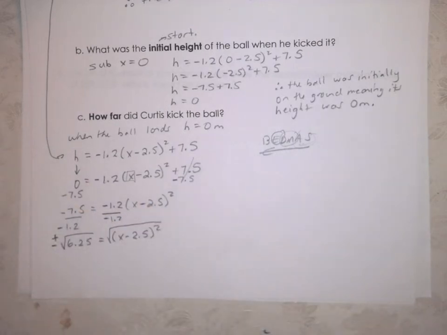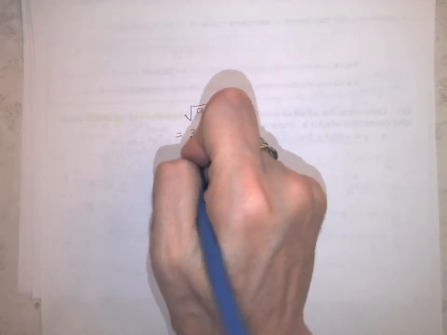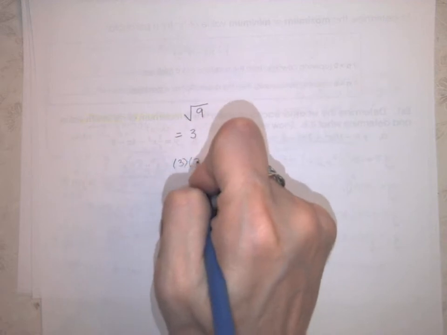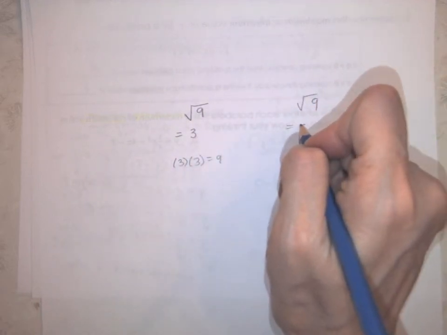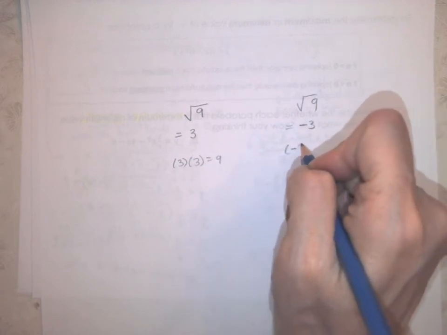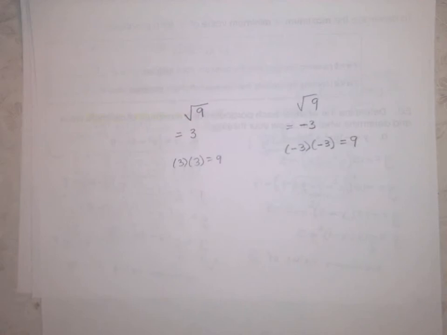So if you think of way back when you first learned about square root, like the square root of 9 means what number multiplies by itself to give you 9. So there's the one that everyone thinks about, 3, and that's because 3 times 3 is 9. But the square root of 9 can also be negative 3, because negative 3 times negative 3 is positive 9.